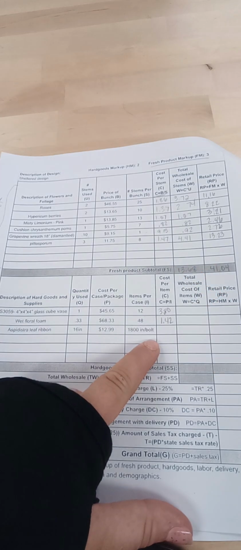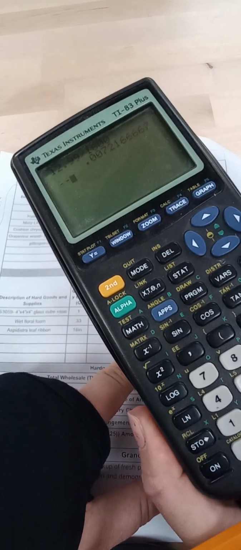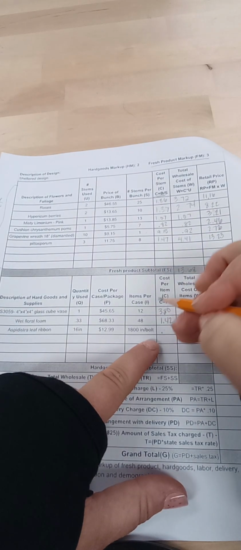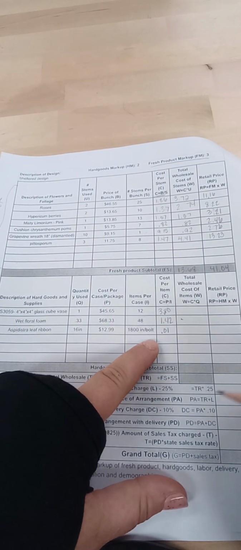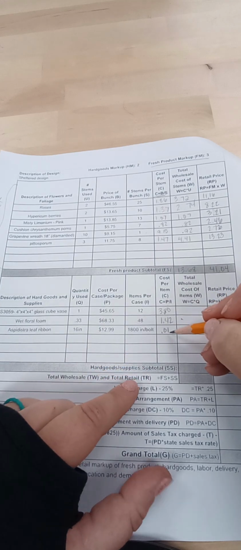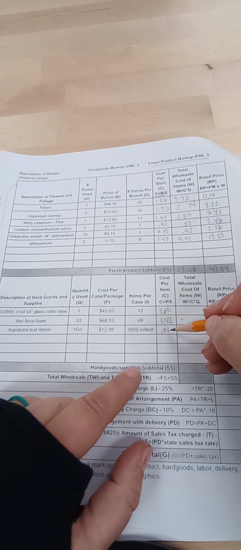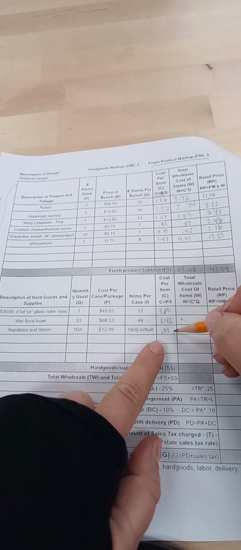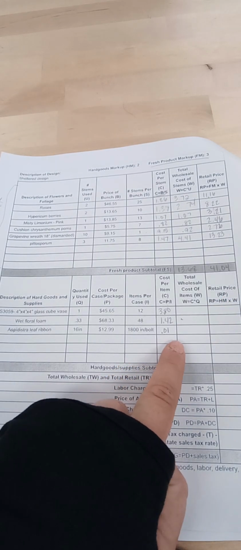So my amount that came up on my calculator is 0.007. So I'm going to round that to a penny. So for every inch, it's a penny. Now I'm charging for this, even though this sounds like a minuscule amount, because this is still something I had to pay for. And if I don't charge the customer for it, then that comes out of my profit.